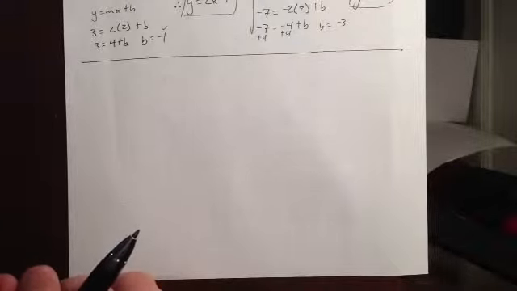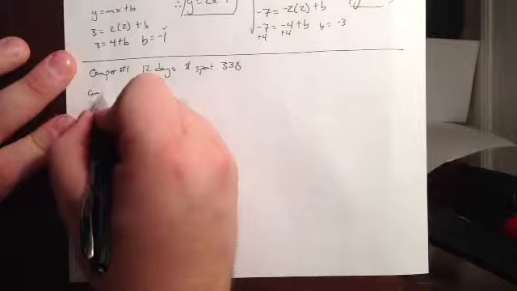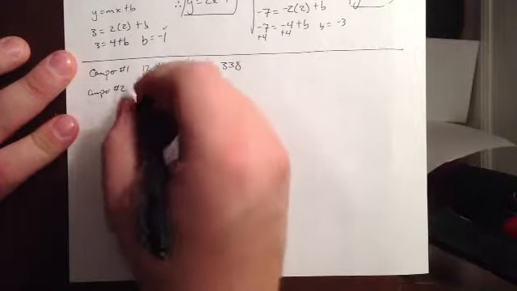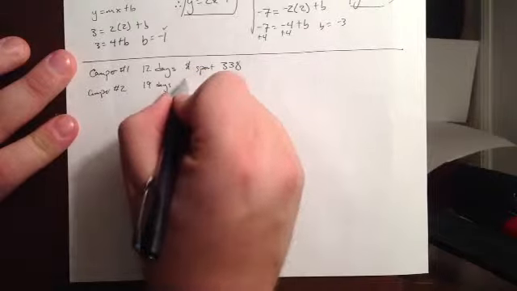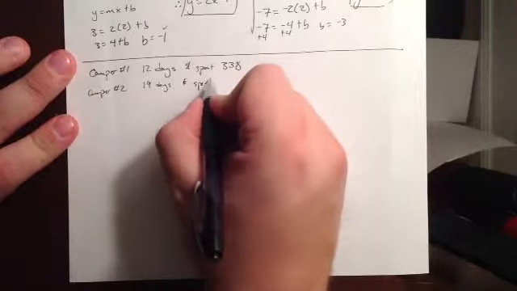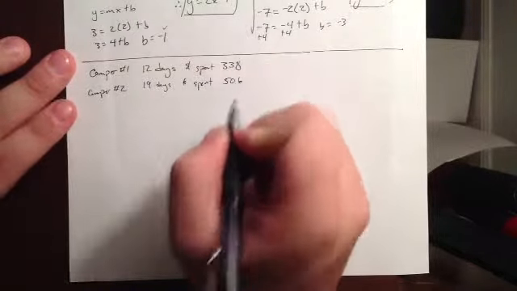So camper 1 spent 12 days and spent $338. Camper 2 camped for 19 days and spent $506.